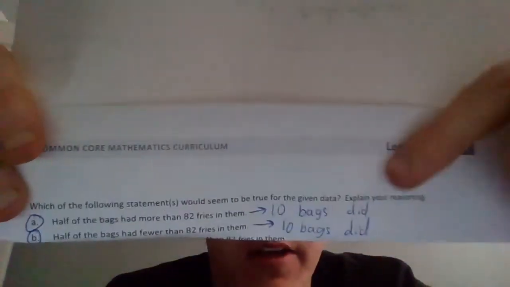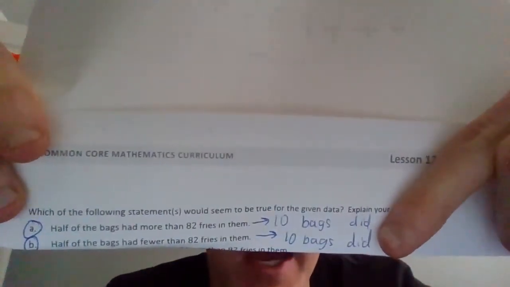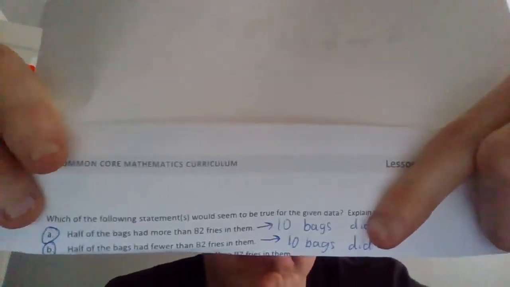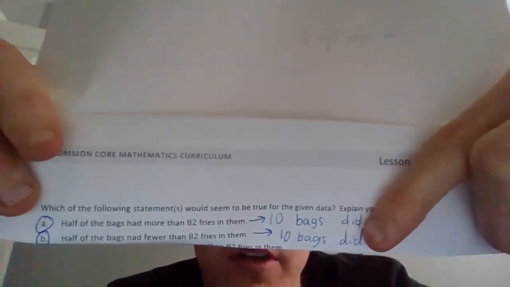So I circled A and B. They are true because 10 bags did have that amount. Or, you could say 10 bags had more than 82 on A. And then on B, you can say 10 bags had less than 82. Or sorry, fewer than 82. Doesn't really matter how you word it. So that's just all I did to explain that one. So let's go ahead and look at the last 3. So we've already proven at least 2 of them are right. Let's see if any more of them are right.